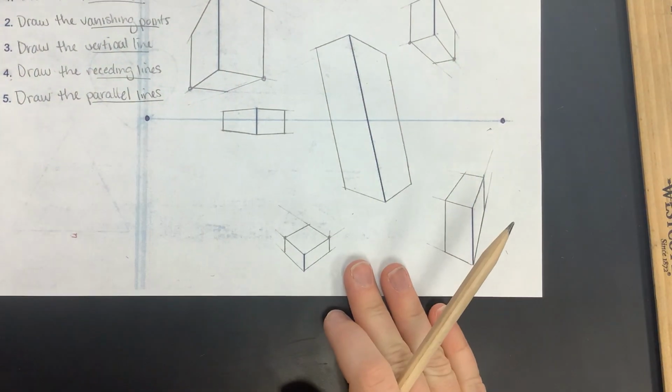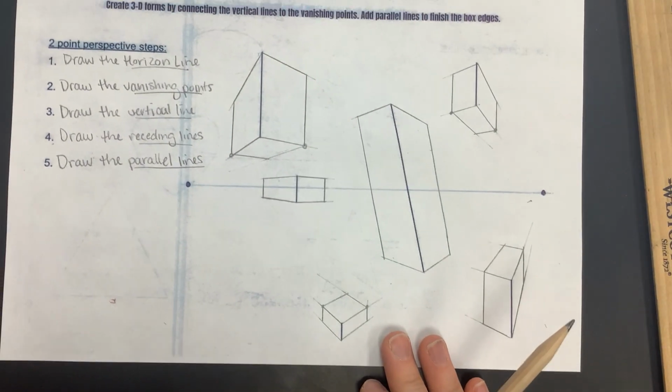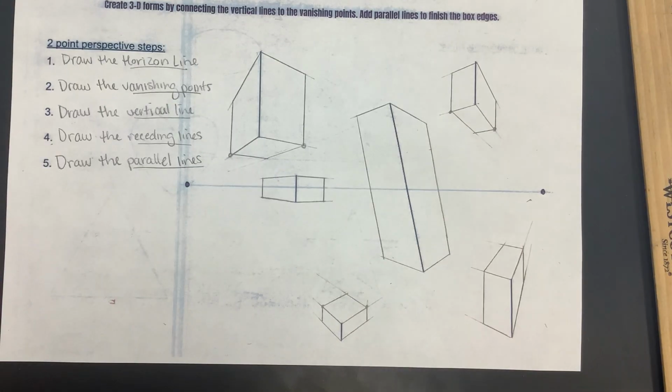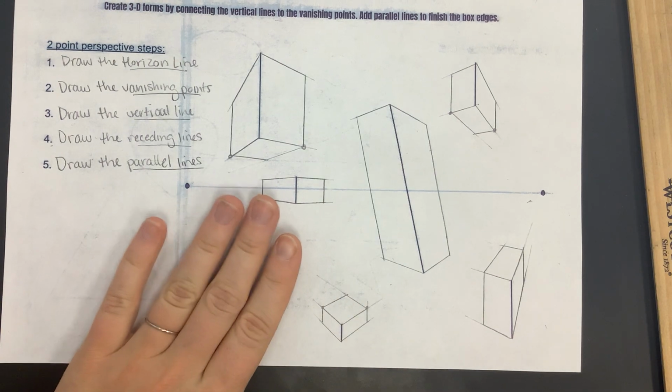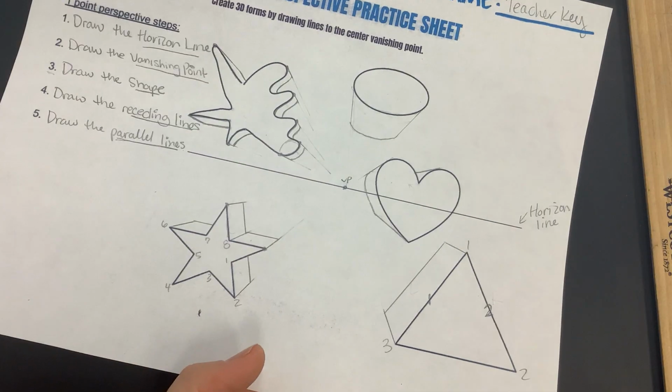In class, this is the completion of our 2-point perspective. I would like to make sure that you have your name on the worksheet. You are going to turn it in, and you should be earning all of your points as long as you have the back side and the front side completed.